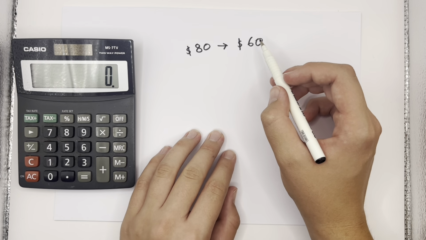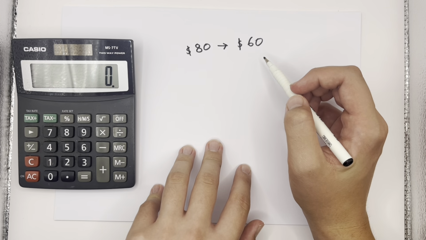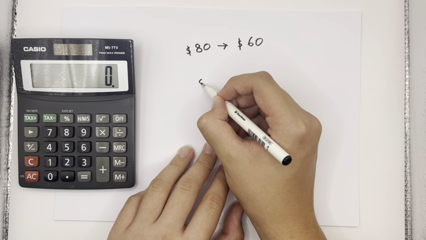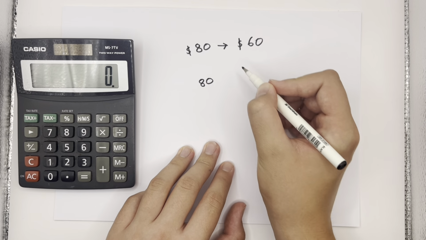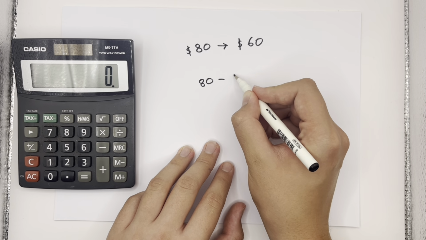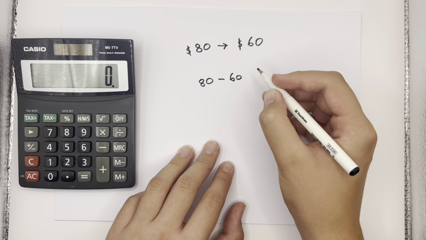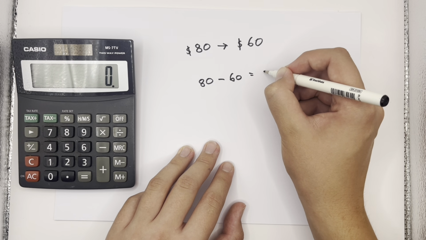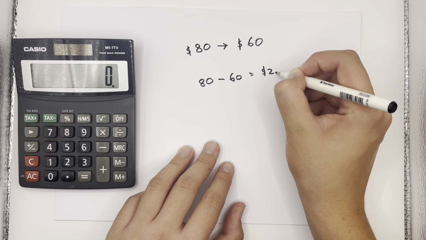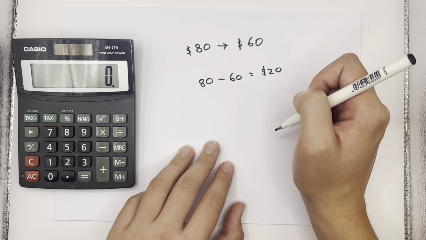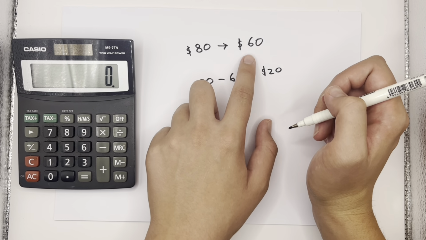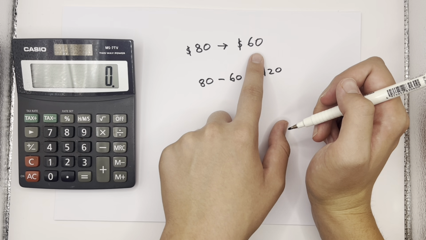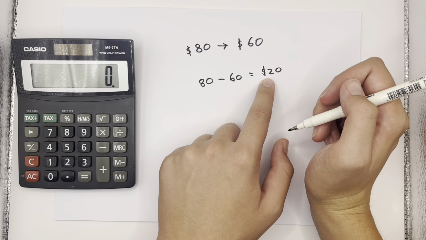Well, first of all, we've got to work out the difference. So we do 80, the initial, minus 60, the final, to give us 20. So we went in with 80, we walked out with 60, which means we spent 20.